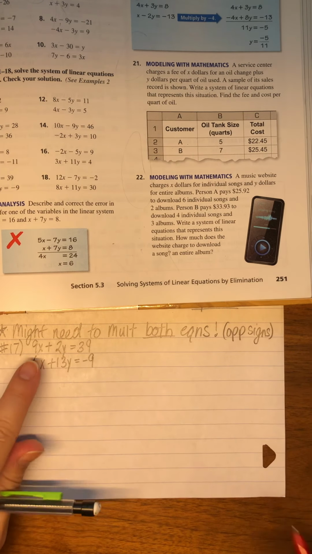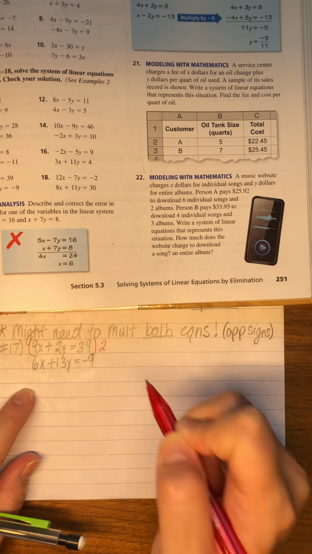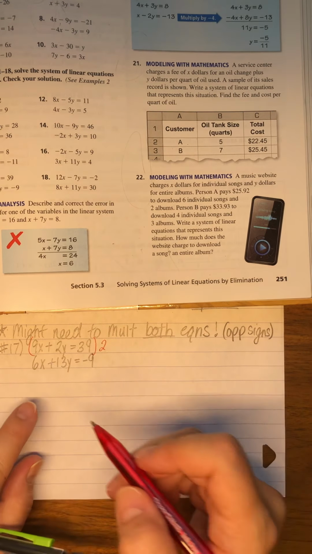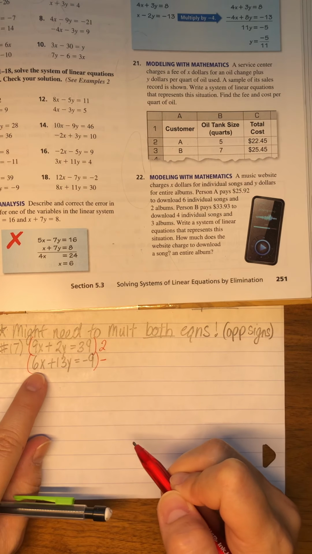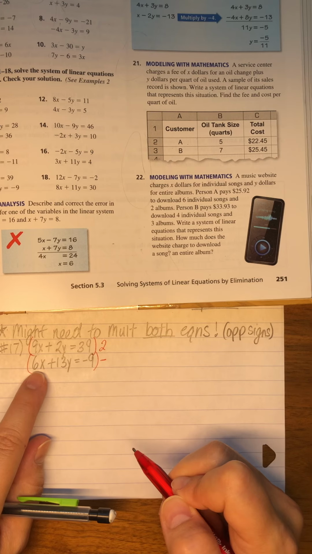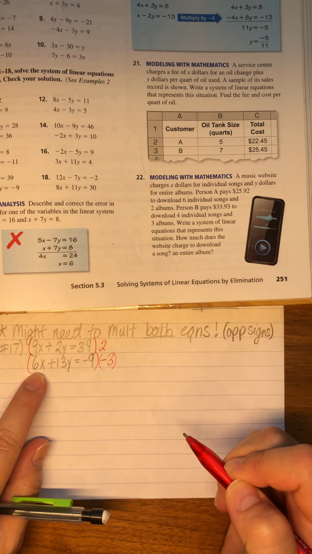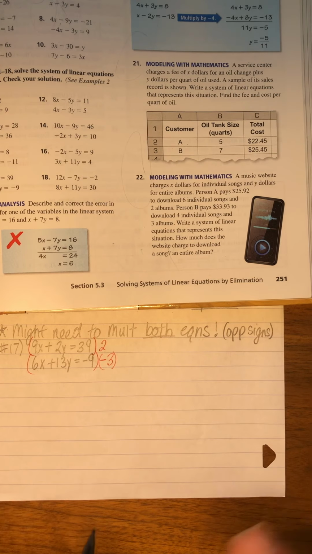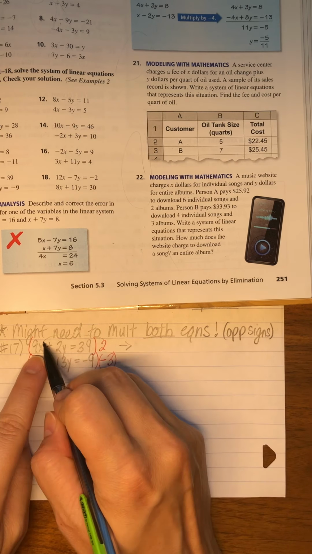I'm going to make this first x into a positive 18 by multiplying this equation by 2. And let's multiply the second equation by a negative so that they're opposite signs. Let's make it a negative 18, so I'm going to multiply by negative 3. Okay, let's write our two new equations here. Don't forget you're multiplying every single term.